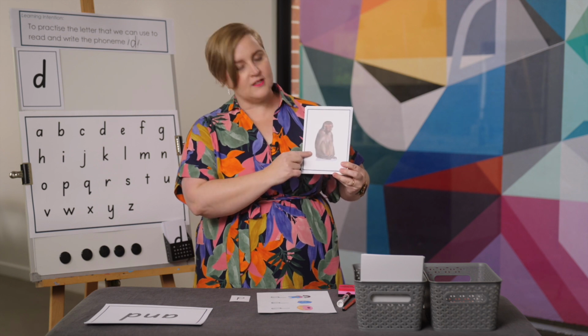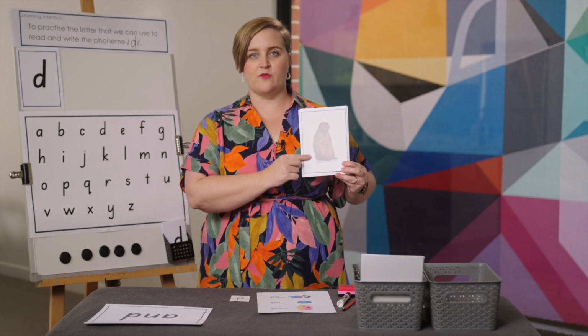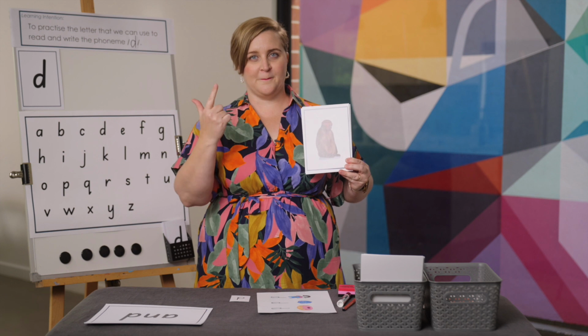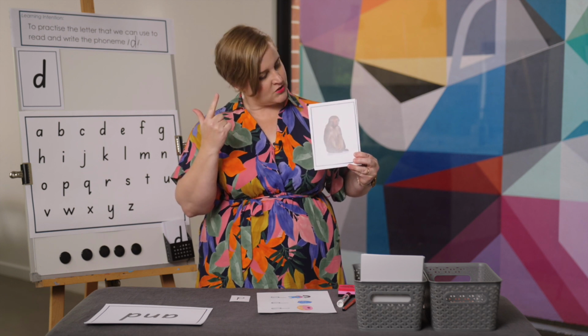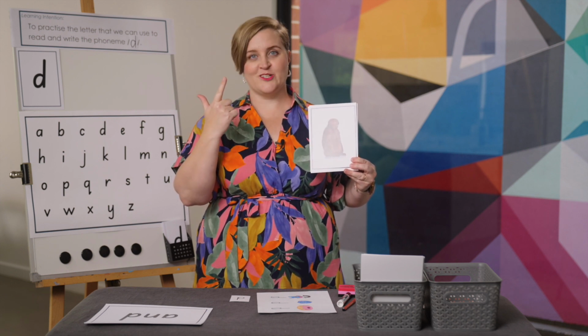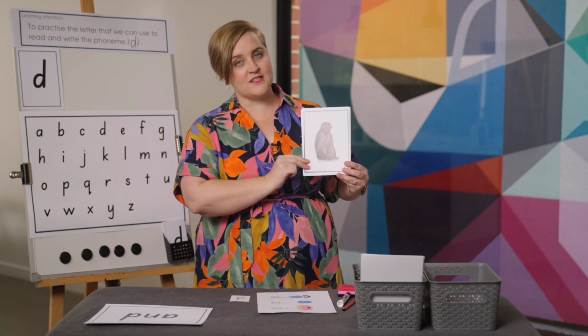This is a monkey. Let's use our zip lips. Off we go. How many syllables do you hear in the word monkey? 2. That's right. Monkey has 2 syllables.